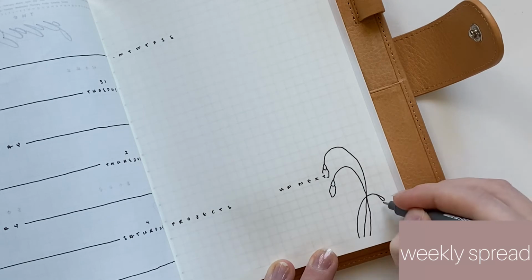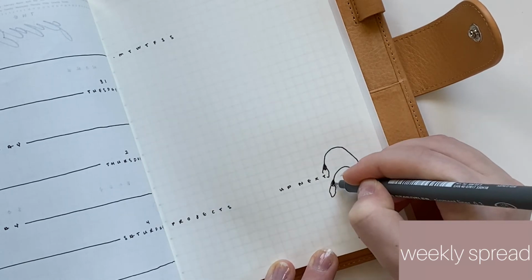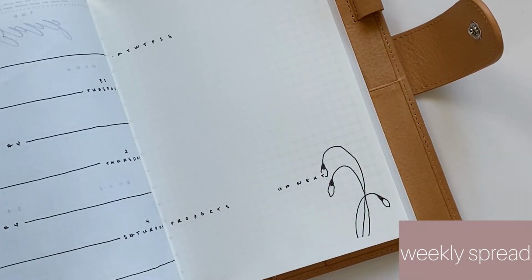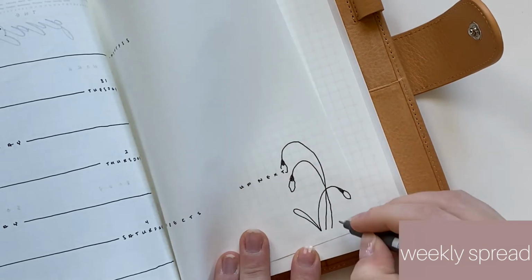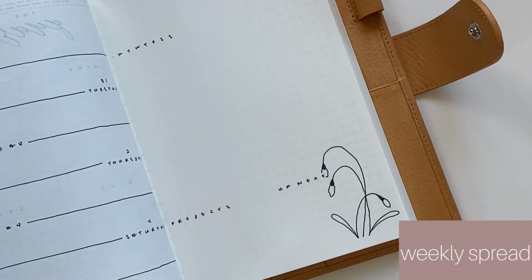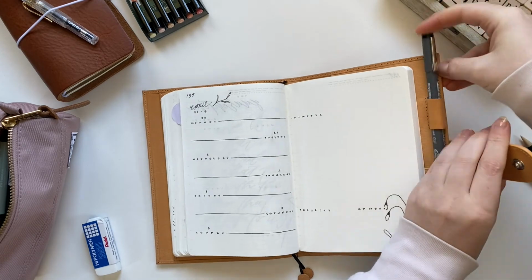So yeah, that's my weekly spread. Very simple. I'll probably do an updated video going through my weekly spread and just the components of it, but I do have a video already. It's kind of similar, but I really should update it.